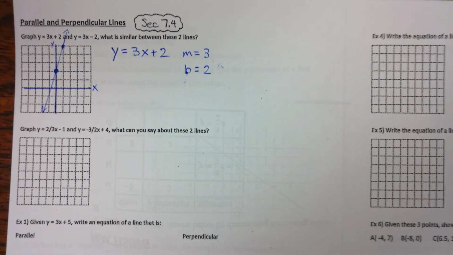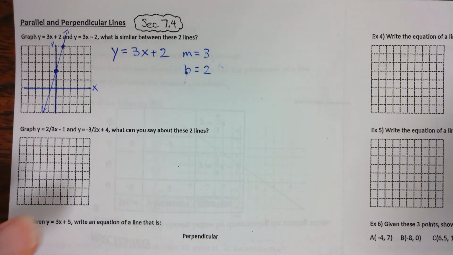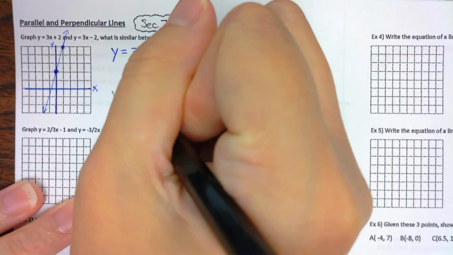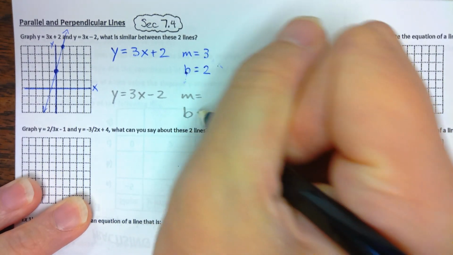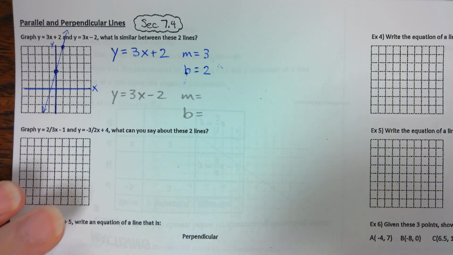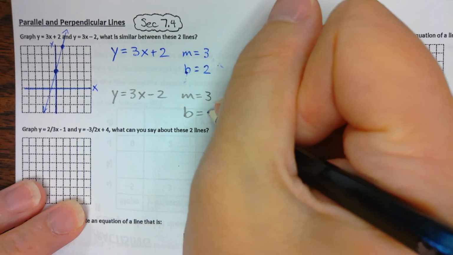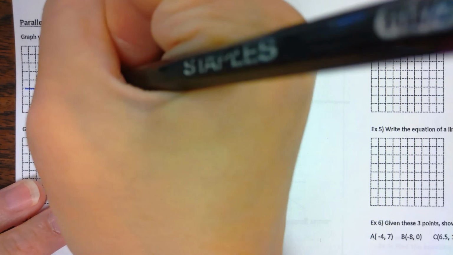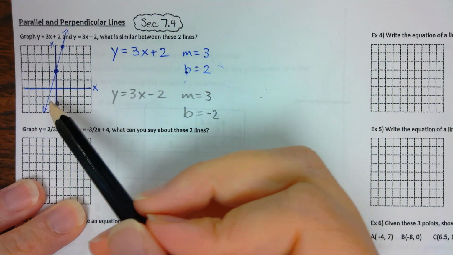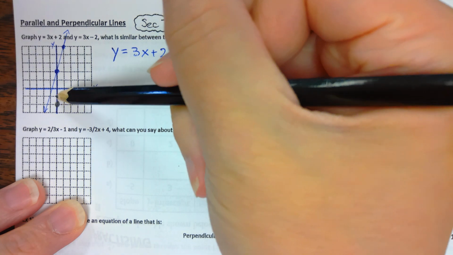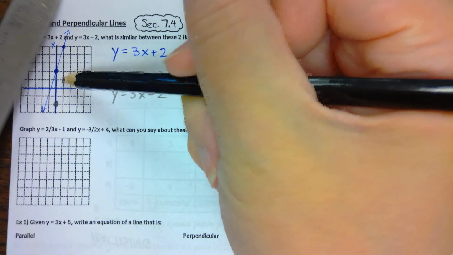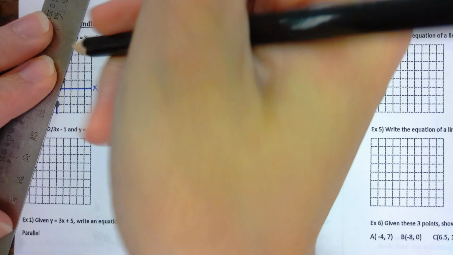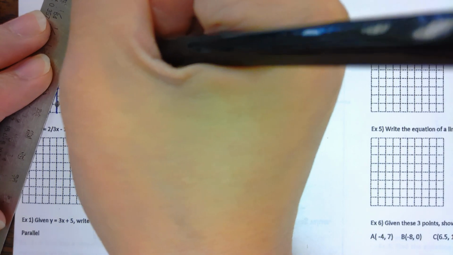Alright, and then for the second equation, we have y equals 3x minus 2. What's my slope? What's my y-intercept there? Try it. So the slope is 3, the y-intercept is -2. Perfect. Okay, so -2 right here. And then I'm going to do my slope. Again, up 3 over 1. 1, 2, 3 over 1. Okay, there's my 2 points. And let's draw the line.